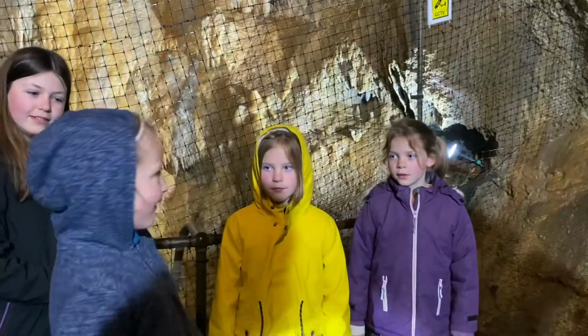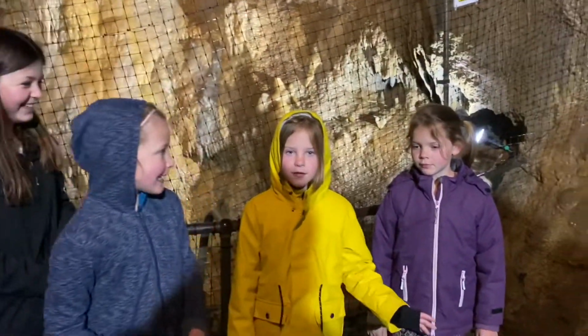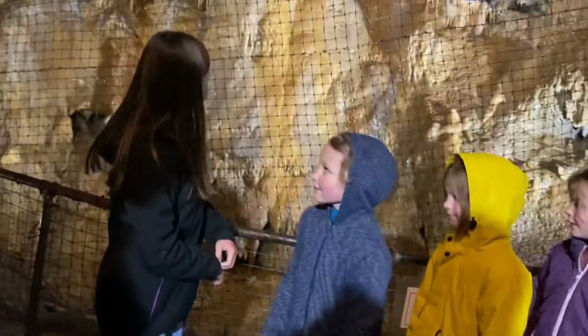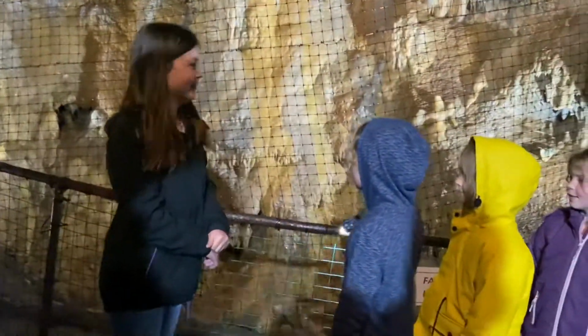This is the fairyland. We think that the dripstone looks like carrot and pasta. And it also reminds me of cheesy mashed potatoes. We've almost got the entire Christmas dinner.